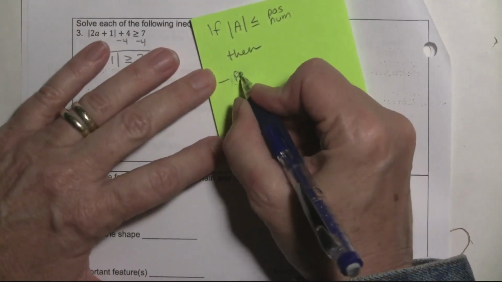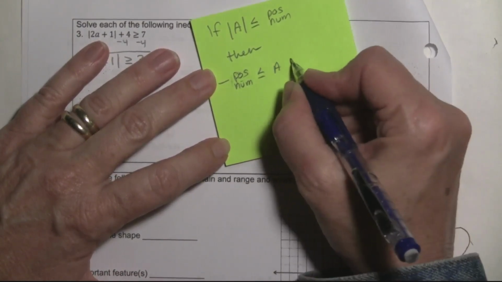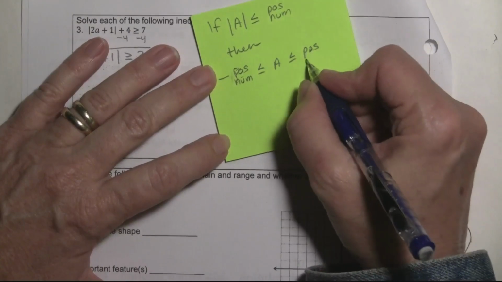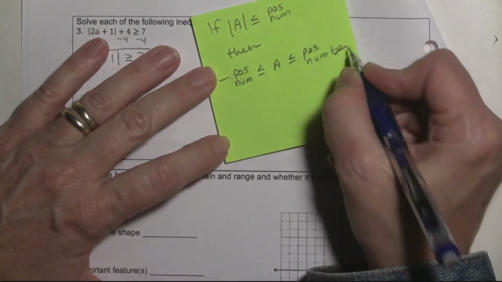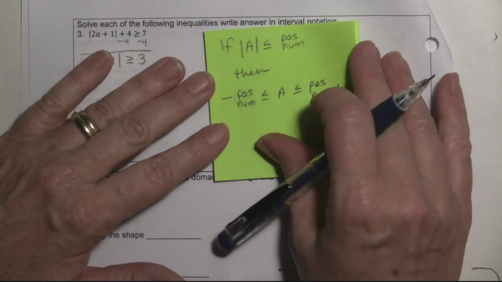My memory verse, greater than, A is in the center, and then that positive number up here. And so you have these different if-thens depending on if you have greater than or if you have less than.